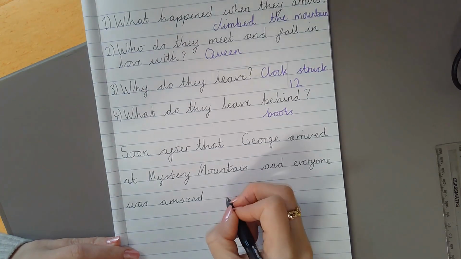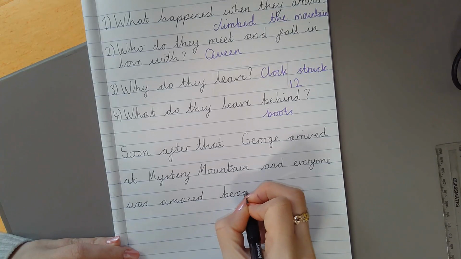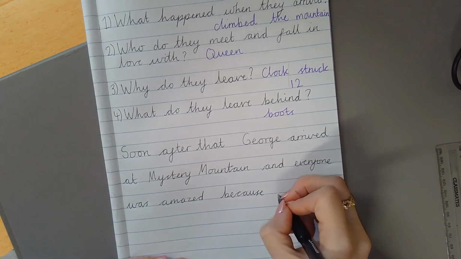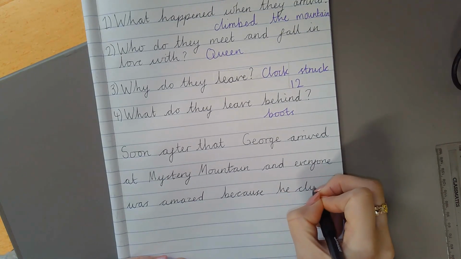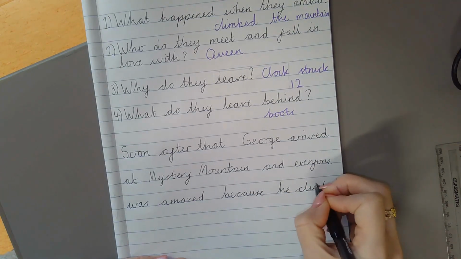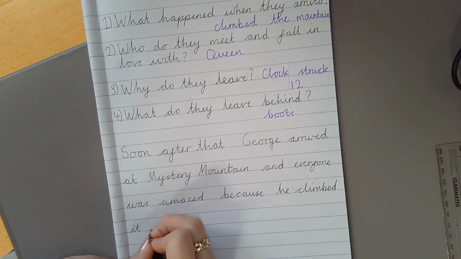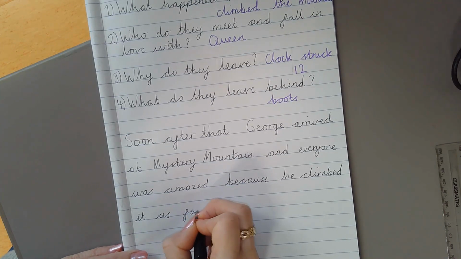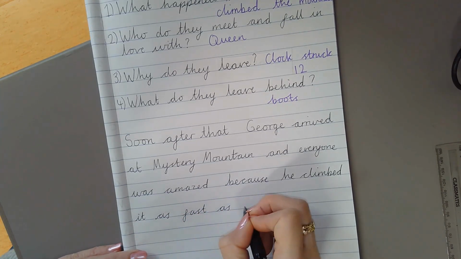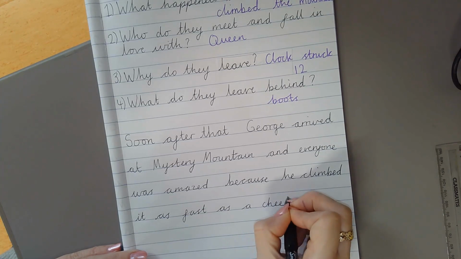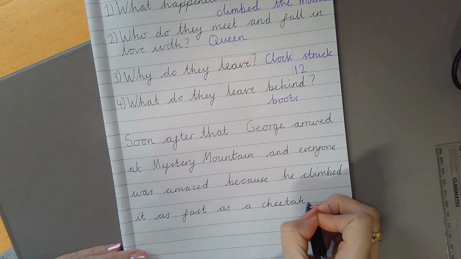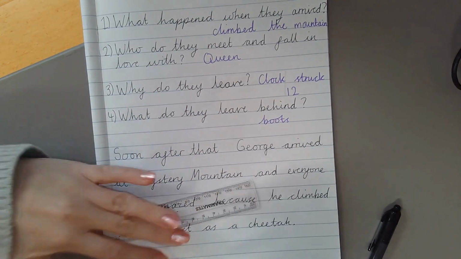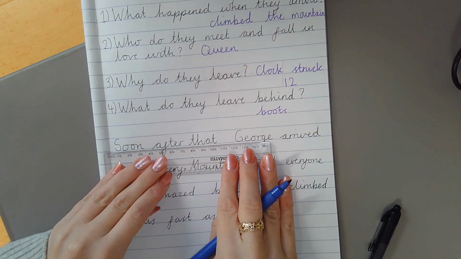Because, another conjunction, he climbed it as fast as a cheetah. Climbed it as fast as, that's how I start my similes, a cheetah. I wonder if you can fit a simile in your writing today. So, my adverb of time was soon after that.